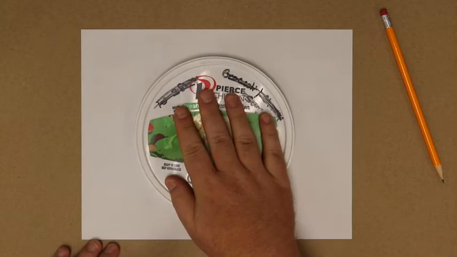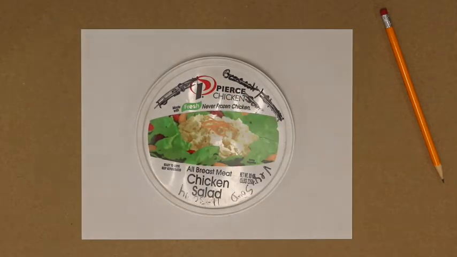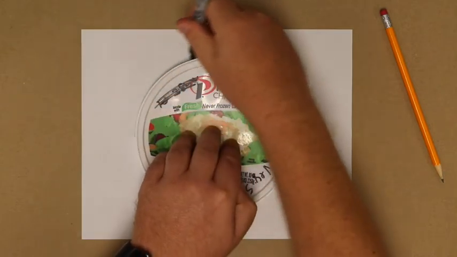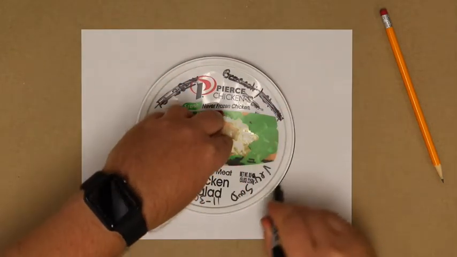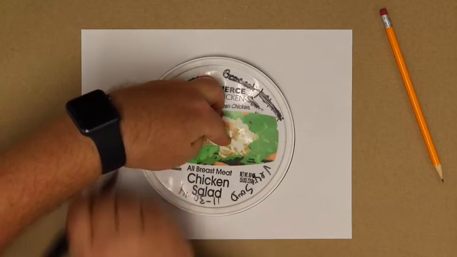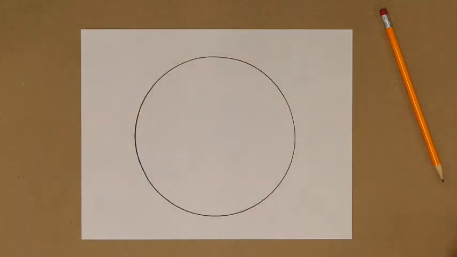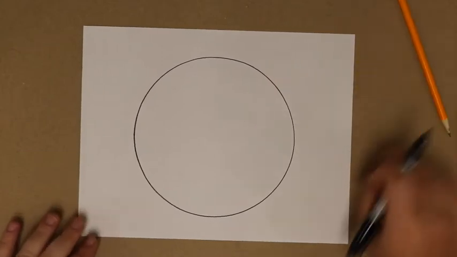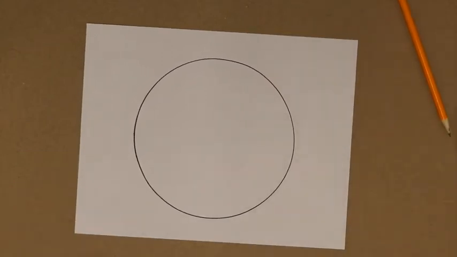I'm going to put whatever I'm using to help me make a circle in the middle of my paper. And then I'm very carefully going to trace around the edge. Now, I'm using a marker so you guys can see better, but always please use a pencil first. All right, so there's my circle.